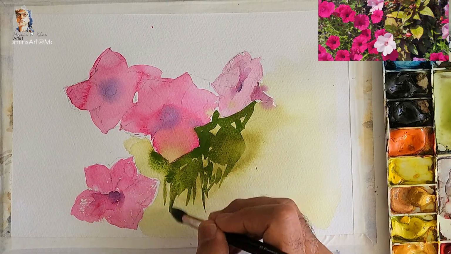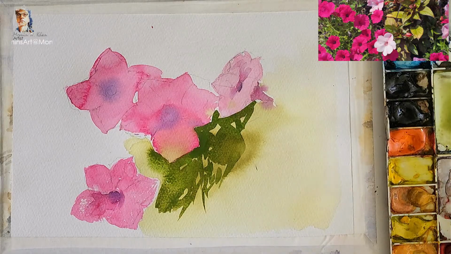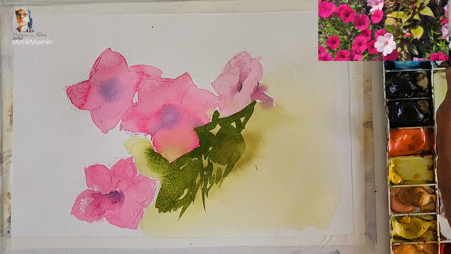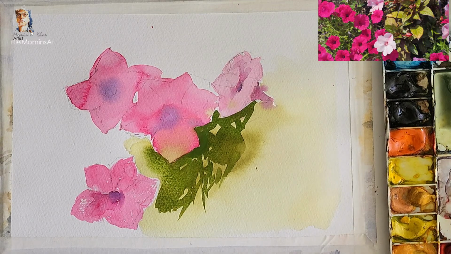Just going a little bit, because the paper is dry, right? I can grab some dark color. You know what? Let's put some French ultramarine, because Payne's gray is not a very good color to deal with in this situation.